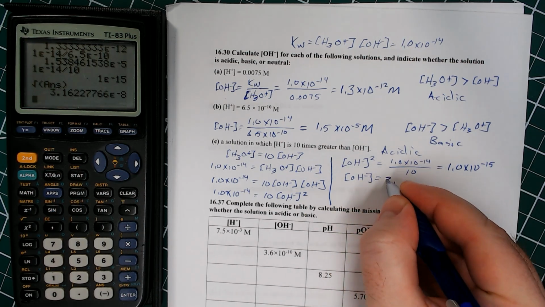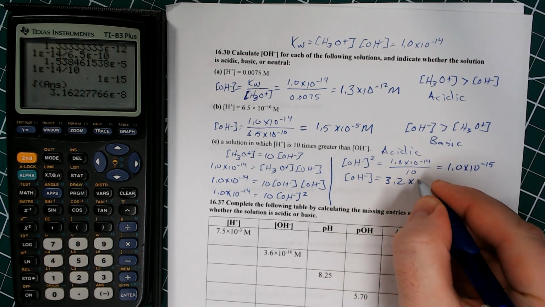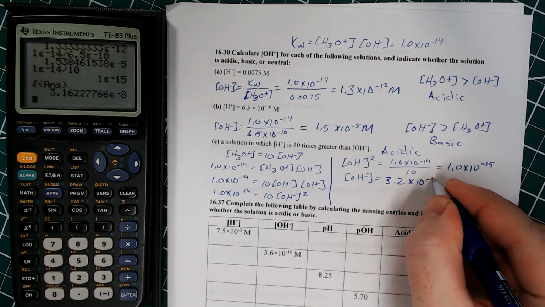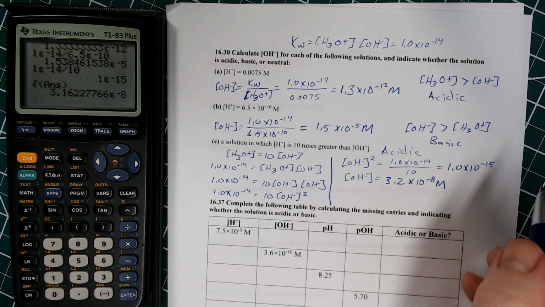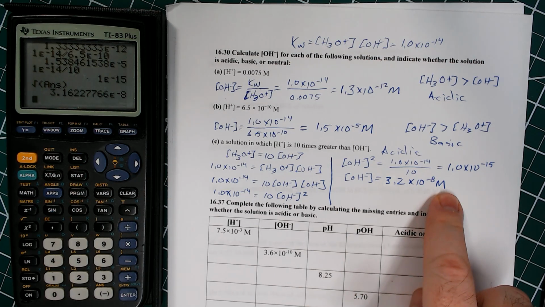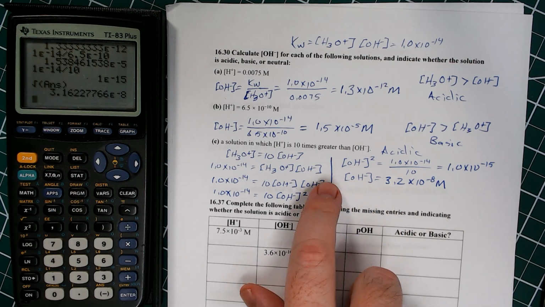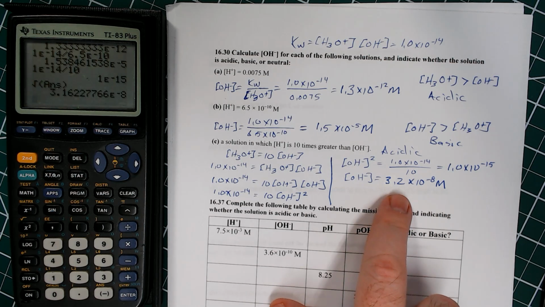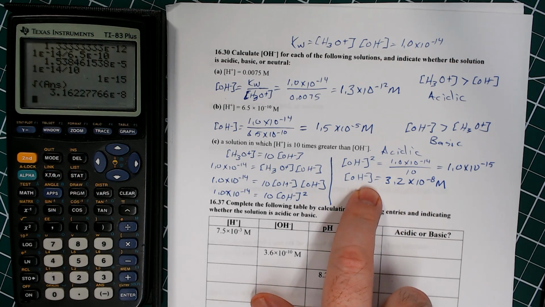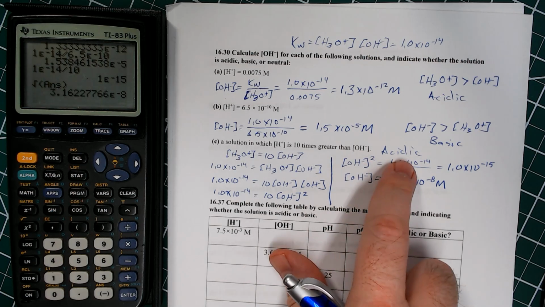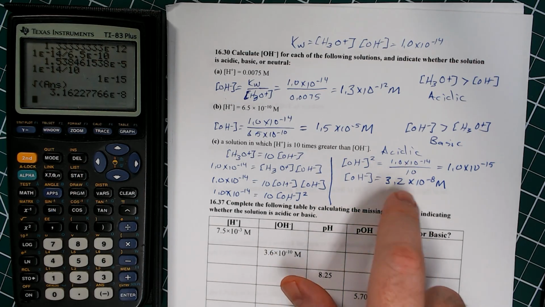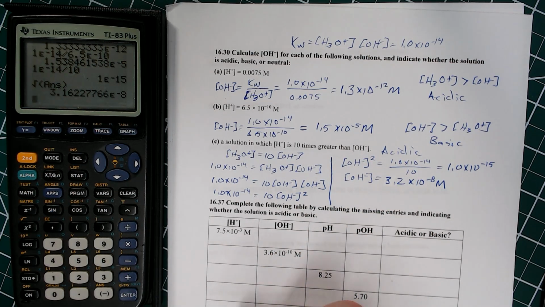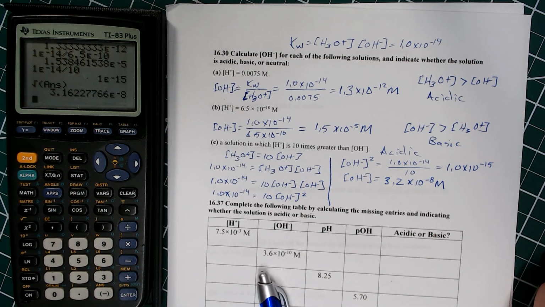So 3.2 times 10 to the negative 8 molar. And all right, so that is our hydroxide, and that was the goal there. We already determined that that one was acidic. And so there we go. That one is our solution for that.